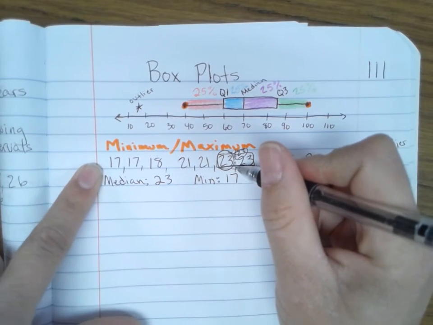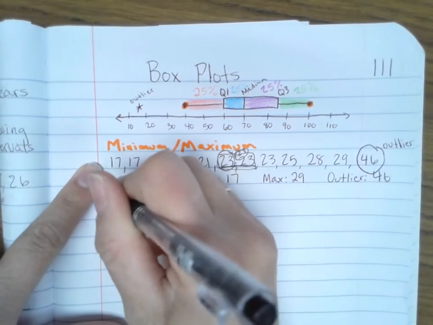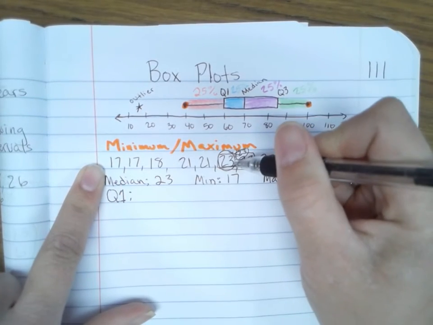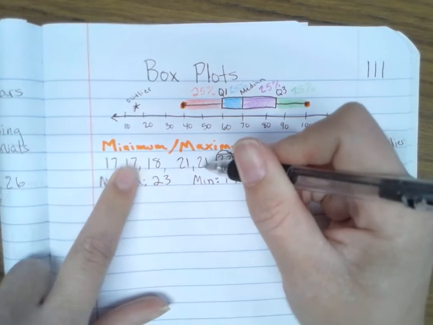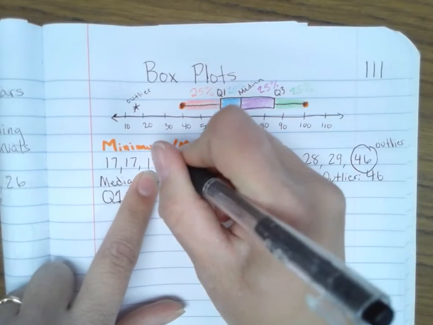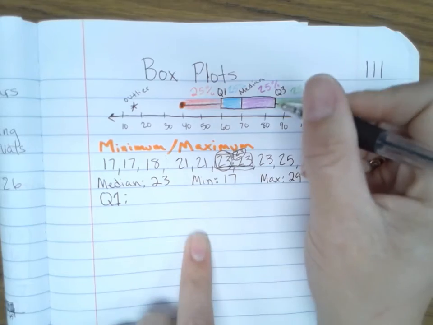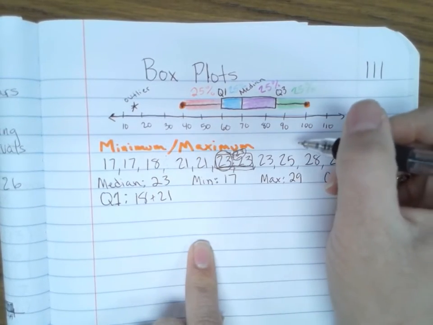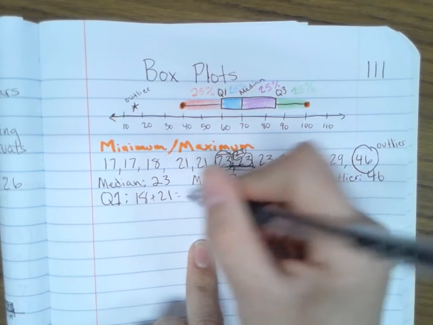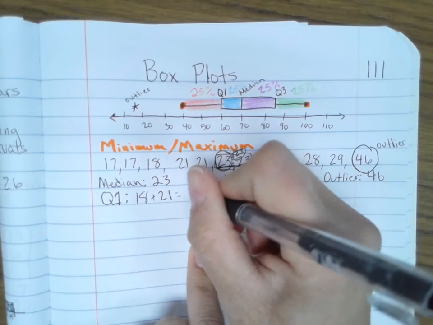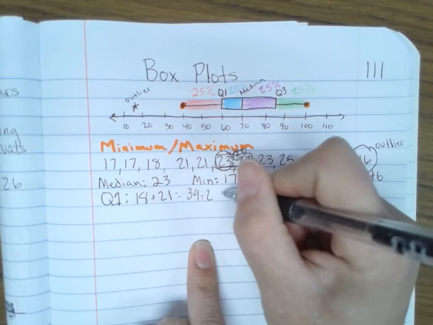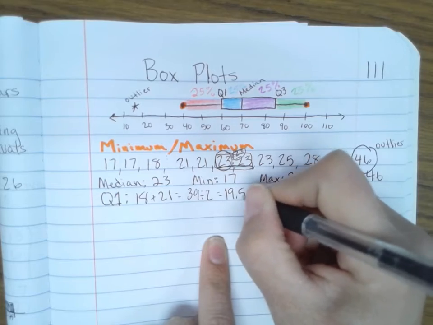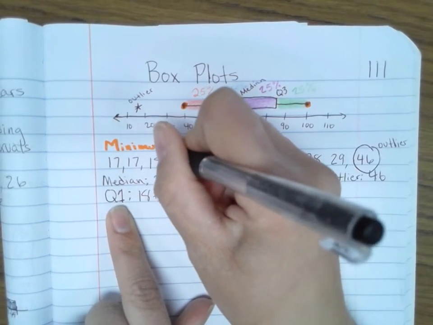Now, based on that, I need to find the median of the lower half, which is quartile 1, or the lower quartile. And that would be between 18 and 21. So between 18 and 21, I'm going to add those together, divide by 2 to find it. 18 plus 21 equals 39, and 39 divided by 2 would be 19.5. So quartile 1 would be at 19.5.